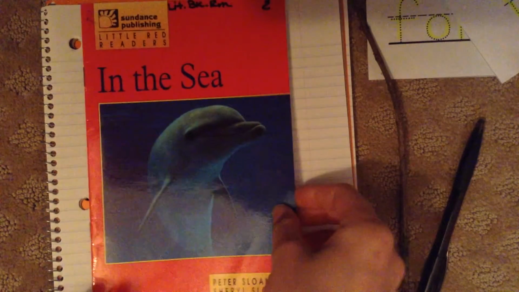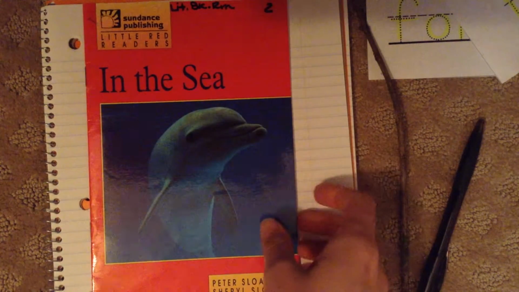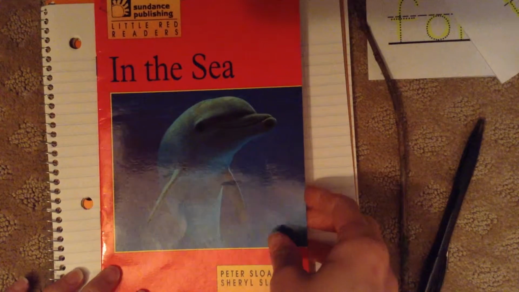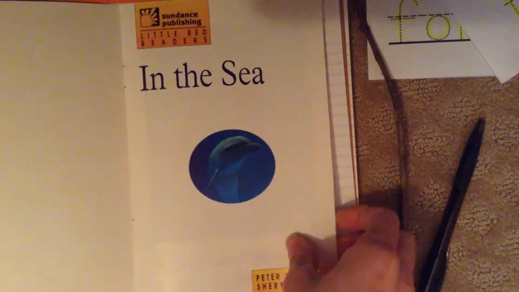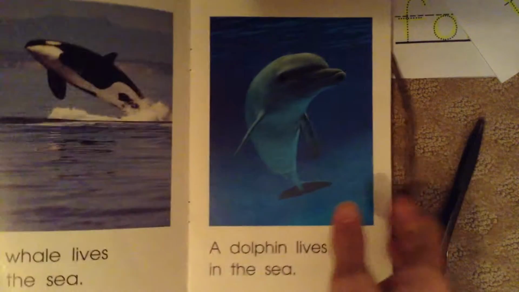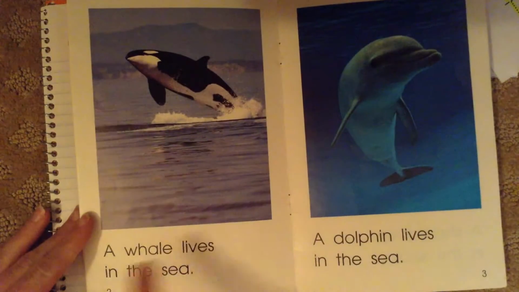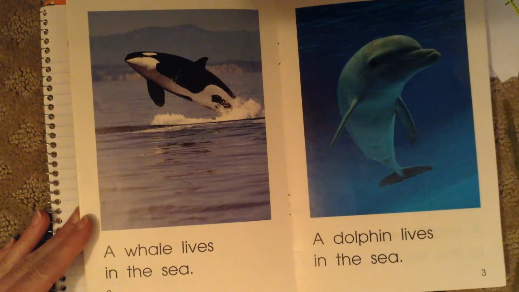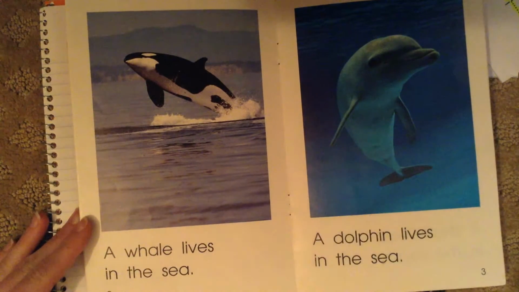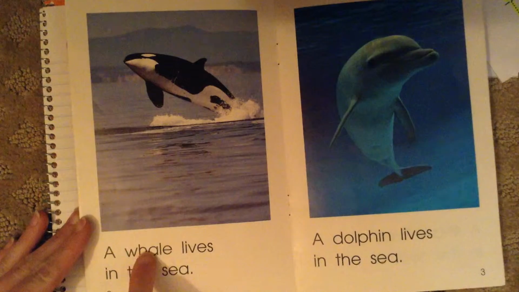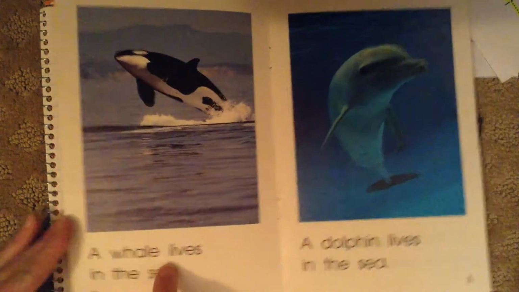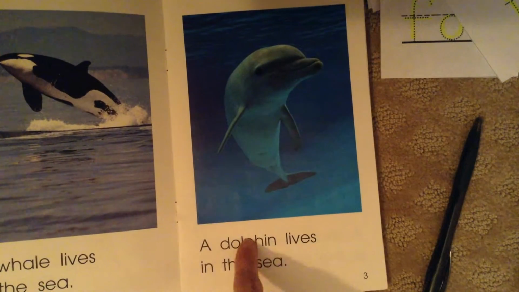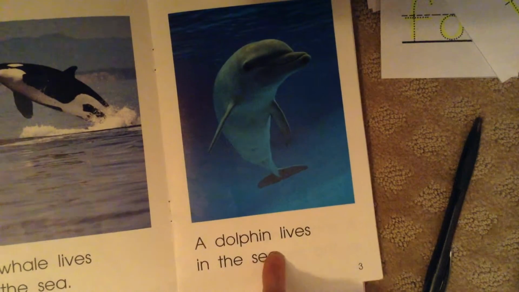So your child will bring this home and they don't have to look through all the pictures or anything because they've already done that with me at my table. So they would just go ahead and start reading, and the biggest thing to watch them do is just to make sure they track print. So you could have them use the talking reading stick or reading wand if you want, or they can simply just use their finger. A whale lives in the sea. A dolphin lives in the sea.